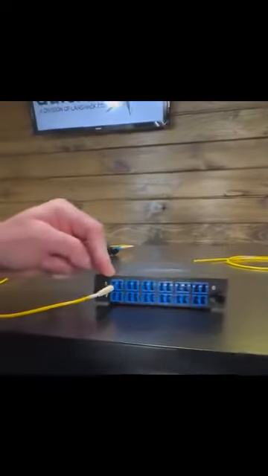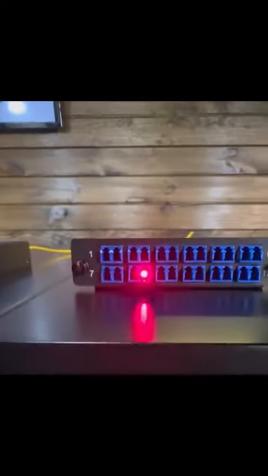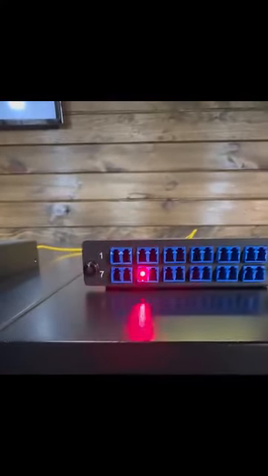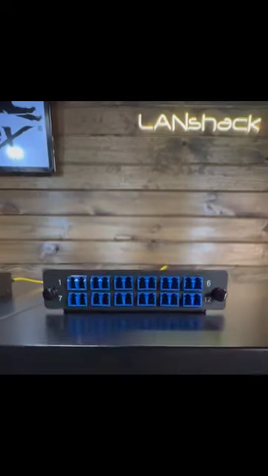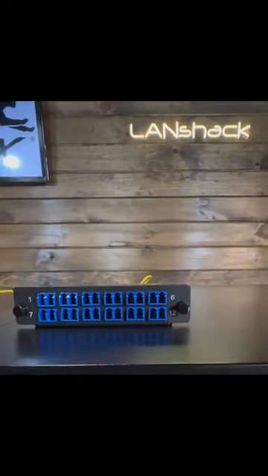Last, I'm going to show you method C, which is key up, key down, and that's pin 1 to pin 14. All right. We already have light on port 1 on cassette 1, and you'll see that the light will propagate to port 14 on cassette 2. We're going to go through all 24 now. Port 2, we'll go to 13. Port 3, we'll go to 16. 4 to 15. 5 to 18. 6 to 17. 7 to 20. 8 to 19. 9 to 22. 10 to 21. 11 to 24.